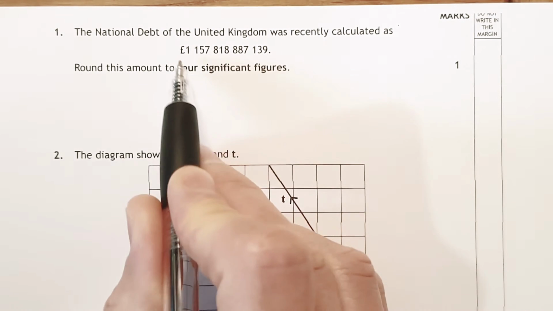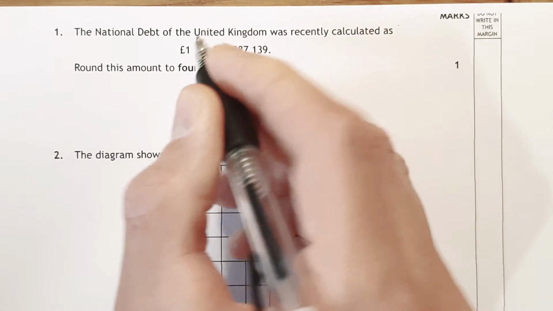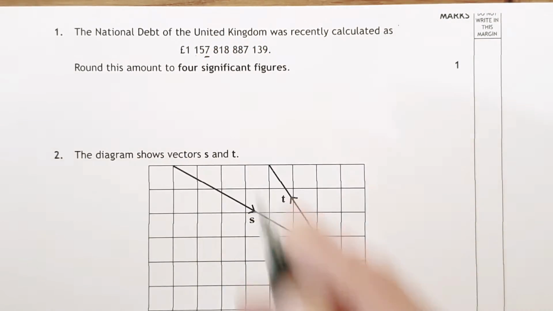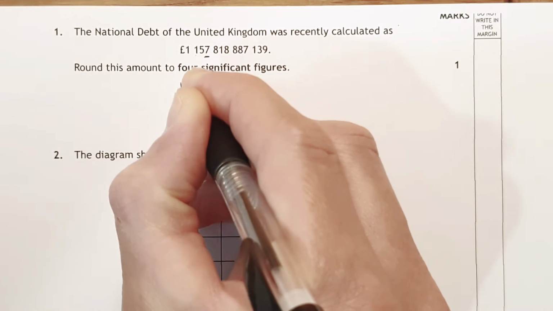So the first significant figure is the 1. That's the second, third, fourth. So we've got to round to the 4th significant figure. So looking at the 7, it's got an 8 next to it, which means that the 7 is going to round up to an 8. So it's going to be 1158.